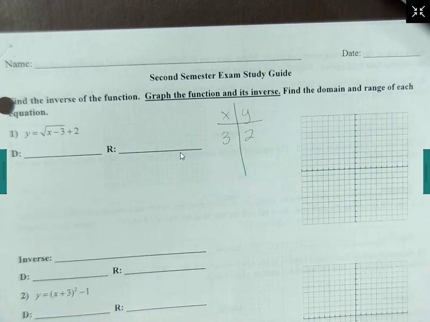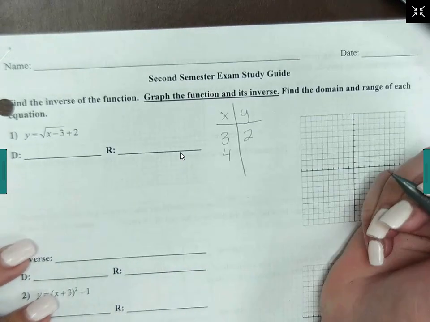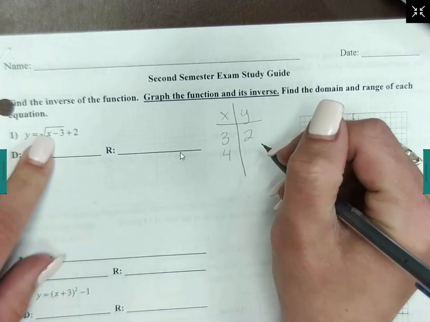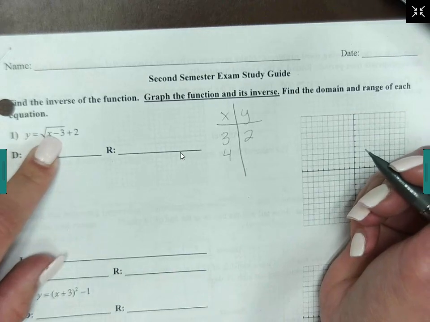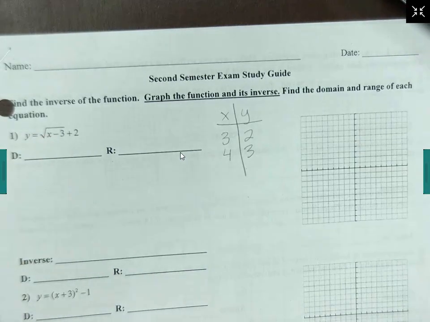Let's try it. If we picked 2, what happens if you plug 2 in for x? You get a negative under the radical, which is not a thing. It's undefined there, so we can't go any lower than 3, so we're going to have to go higher. Pick a number higher, 4. When you plug in 4, what do you get? 4 minus 3 is 1, square root of 1 is 1, plus 2 is 3. Good.